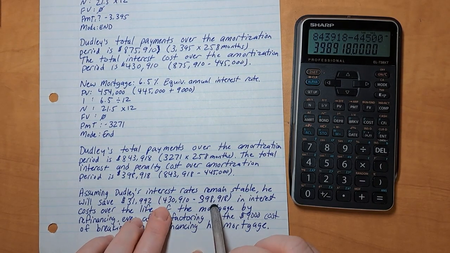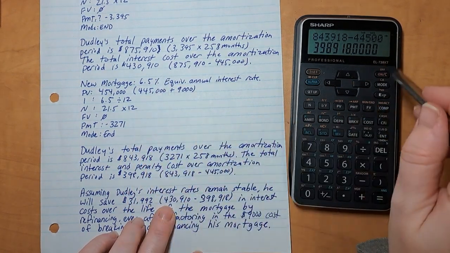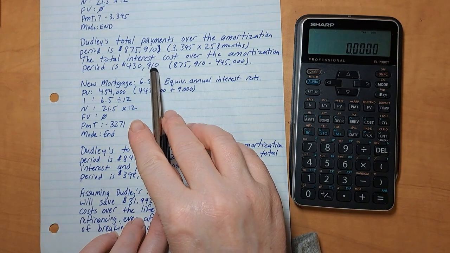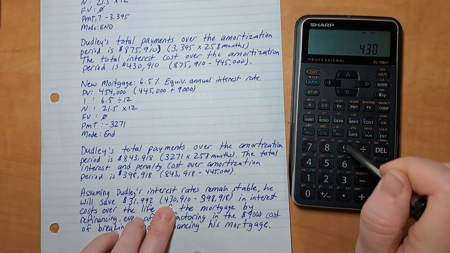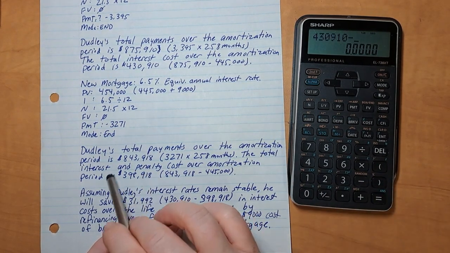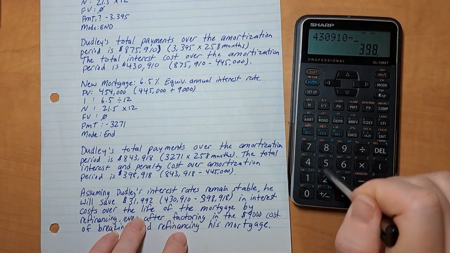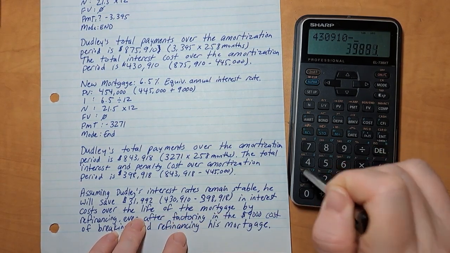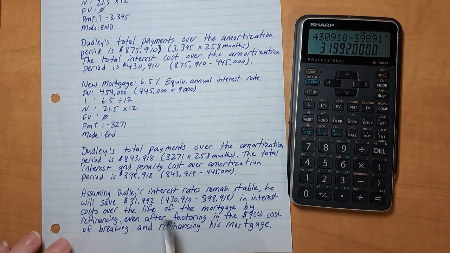$31,992, which is $430,910, the cost of the interest over his current mortgage, minus the cost of the interest and penalties over his new mortgage, $398,918, is $31,992.